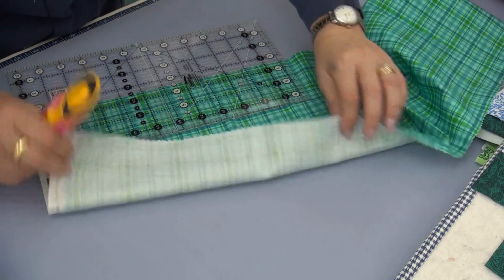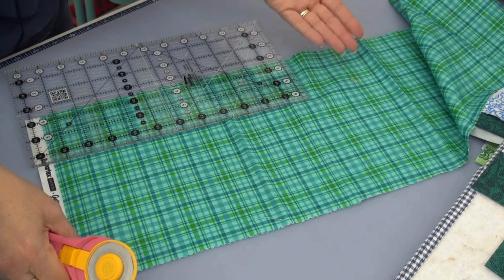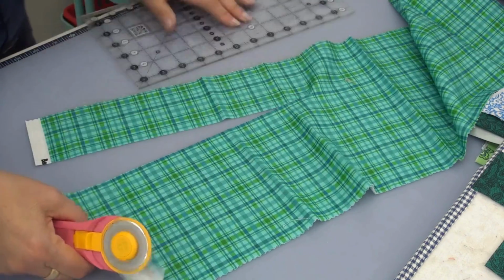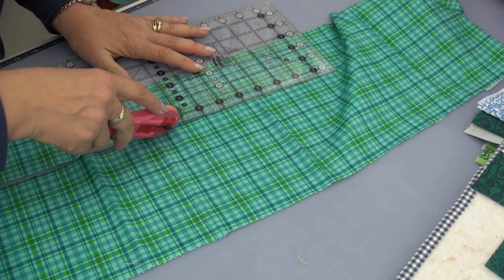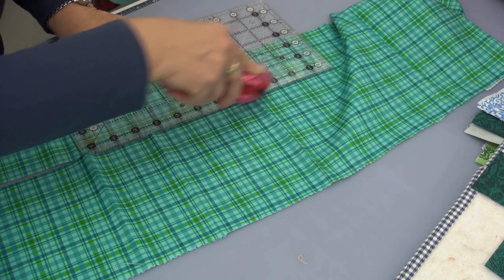Single layer. There's no double layer, because with a double layer, you don't know what's shifted underneath. They could be totally unaligned. And so for those of you who need them lined up, this is what you do. You just cut single layer.